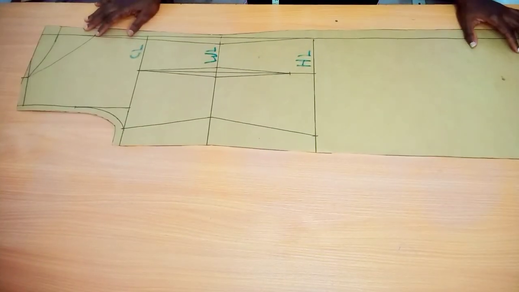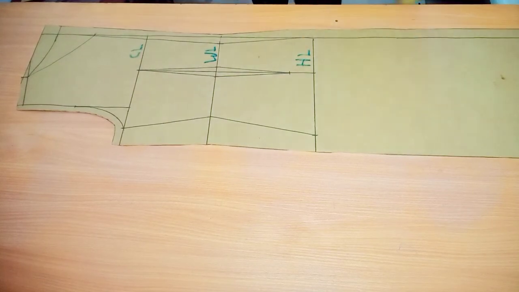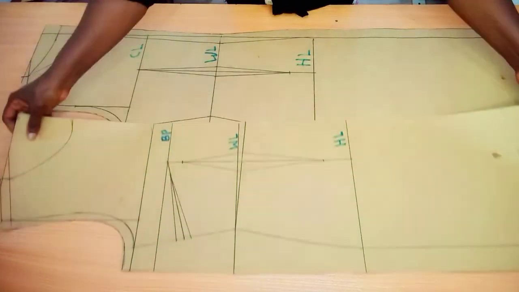So this brings us to the end of our tutorial. This is the front and the back bodies.